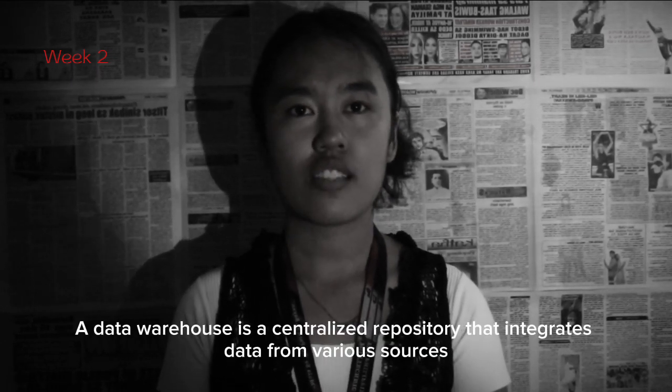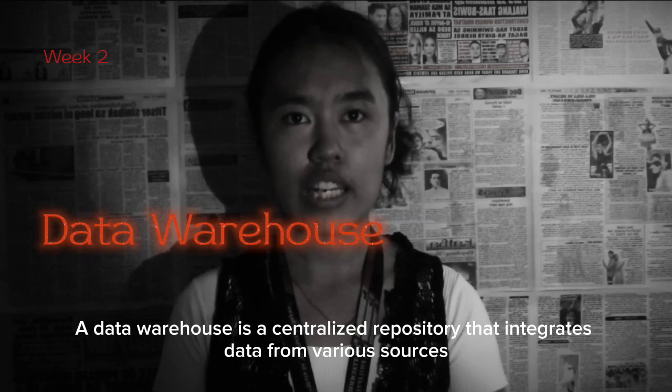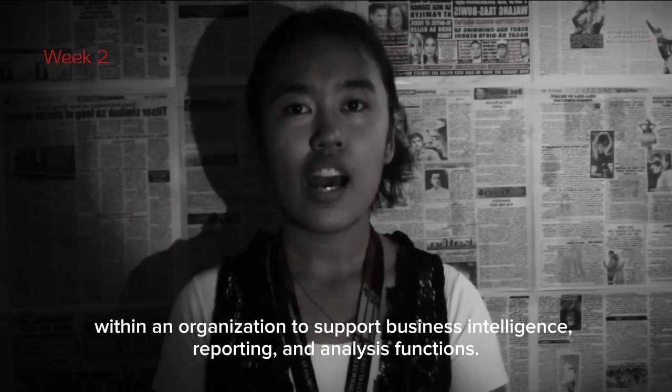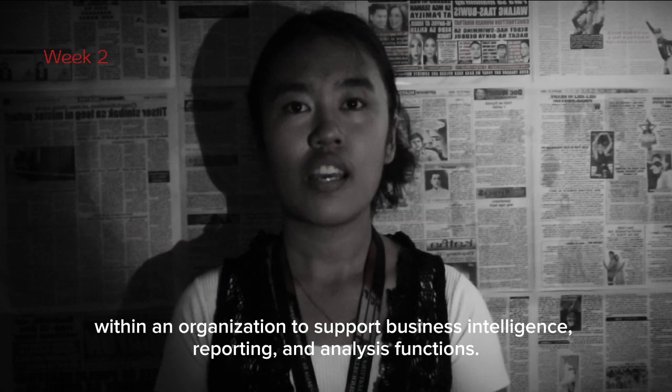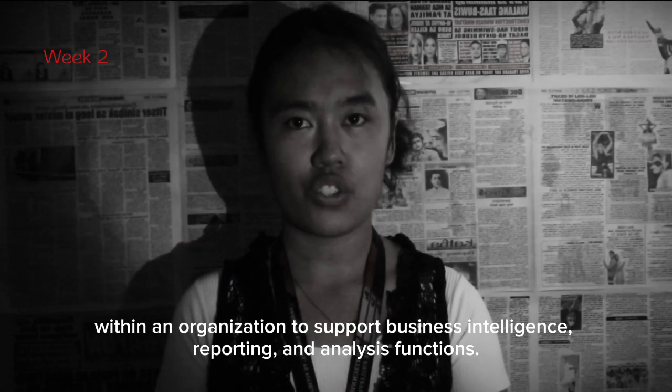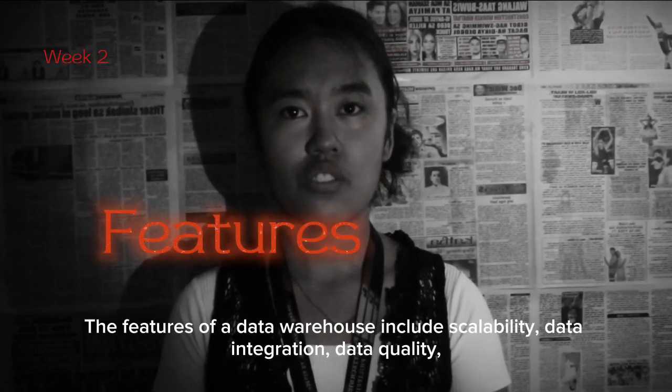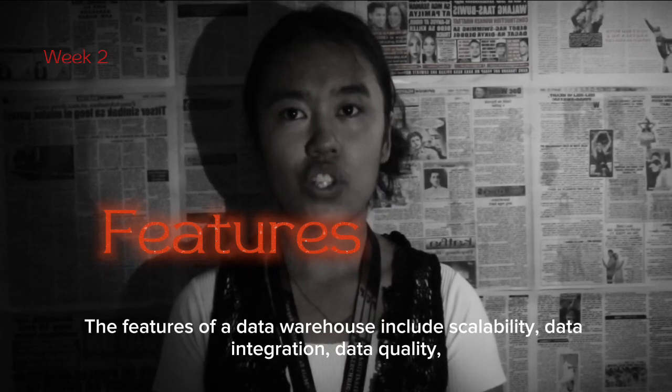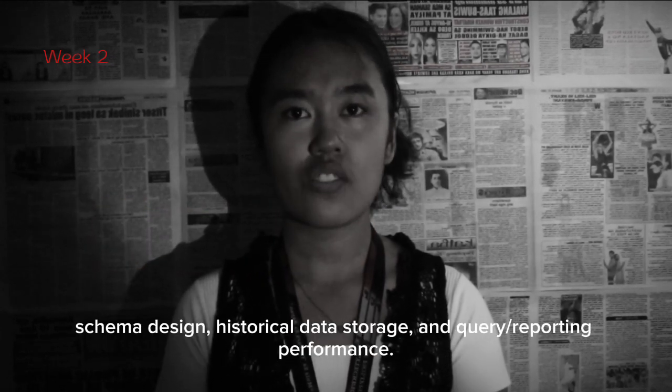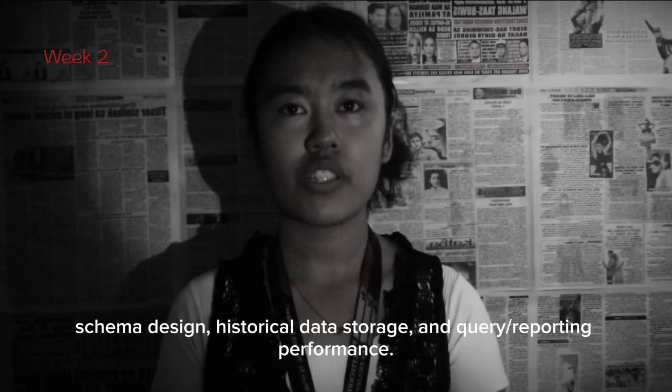A data warehouse is a centralized repository that integrates data from various sources within an organization to support business intelligence, reporting, and analysis functions. The features of a data warehouse include scalability, data integration, data quality, schema design, historical data storage, and query reporting performance.